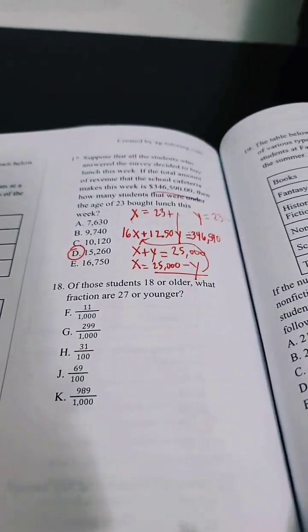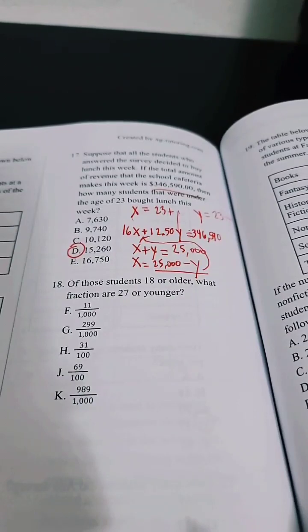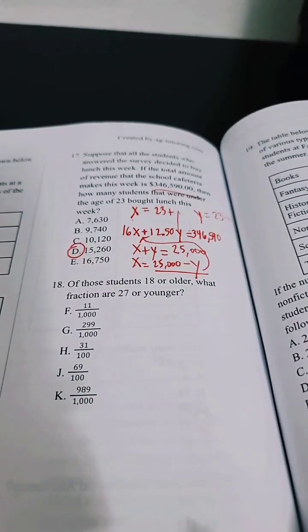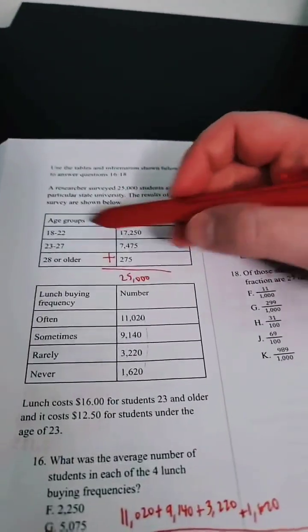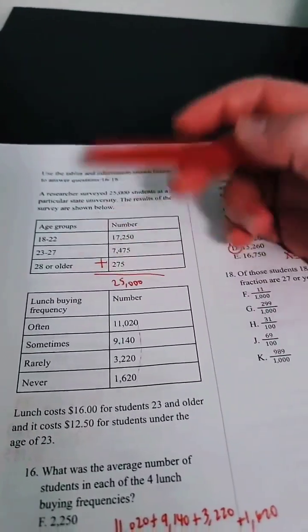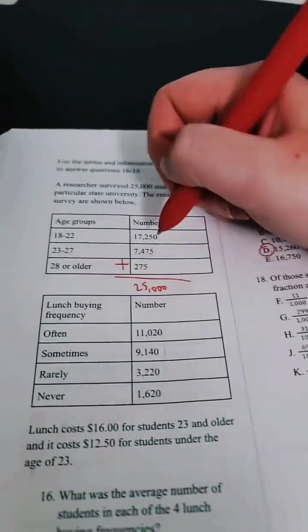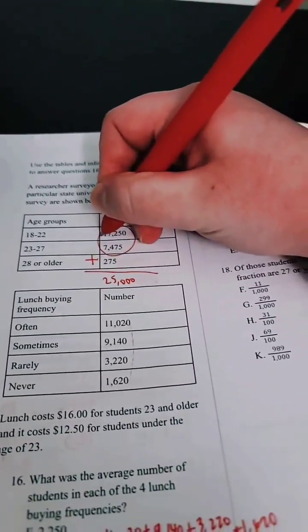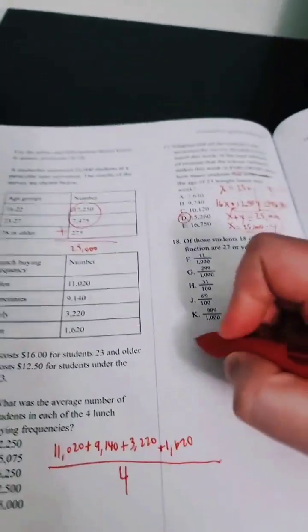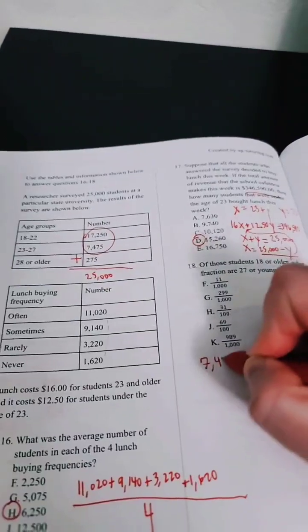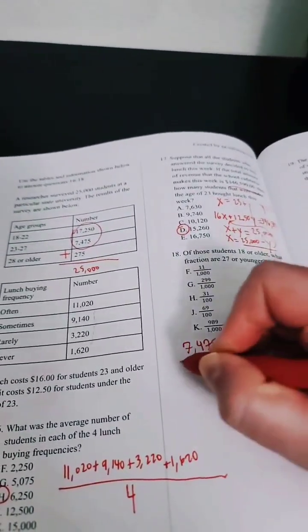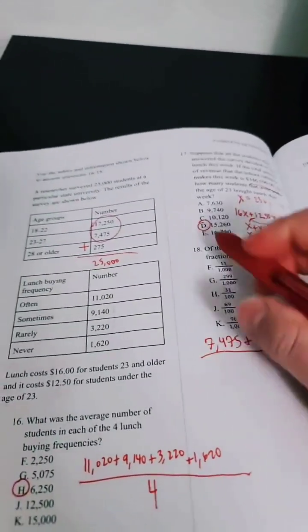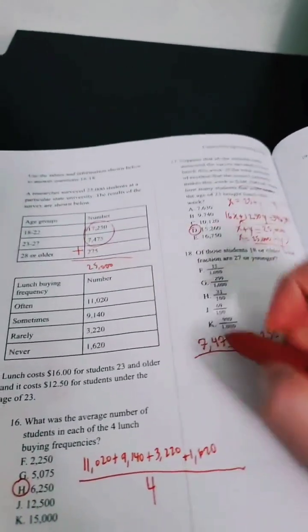So let's go to number 18. Number 18 says, of those students 18 or older, what fraction are 27 or younger? So out of all of these students 18 and older, what fraction are 27 or younger? This is who they're asking about right here. Who they're asking about, we'll put on top for our fraction, out of the total number of students 18 or older, which, all of this added up, would be 25,000.